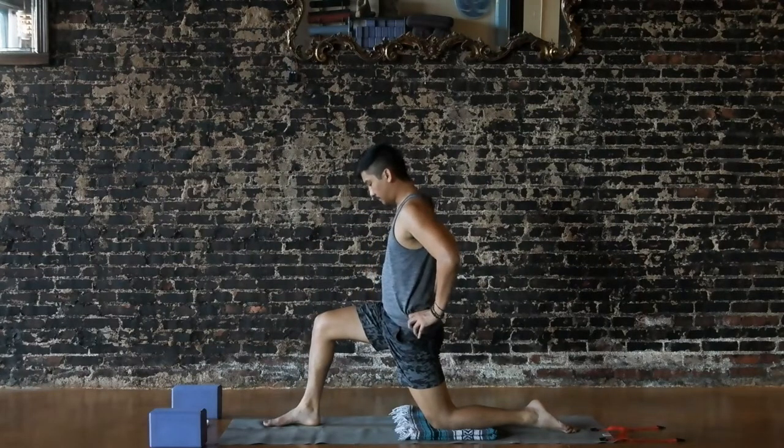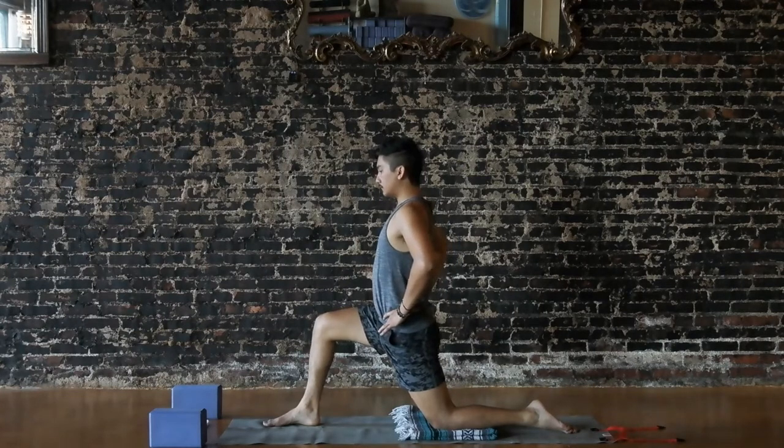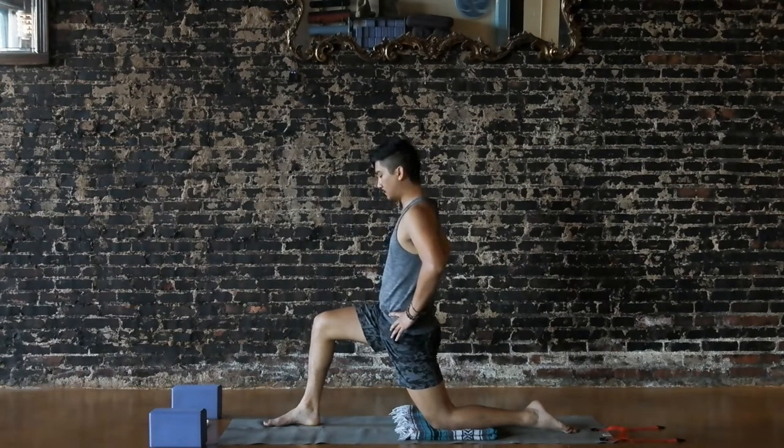Now imagine that your pelvis was a bowl of water. Inhale, tilt your pelvis forward as if you're spilling the bowl of water in front of you. And then exhale, tilt your pelvis back as if spilling the water behind.